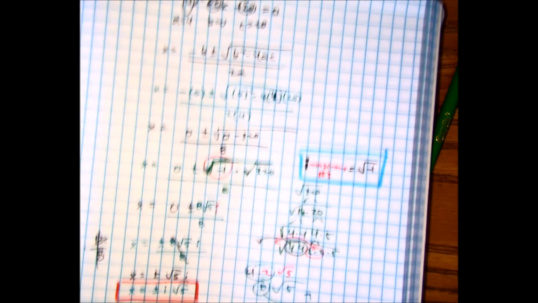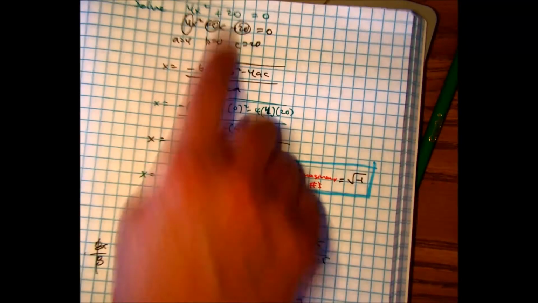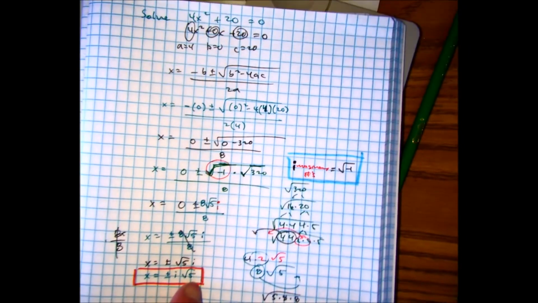So moral of the story, you can solve the quadratic equation here by using quadratic formula, but I think the most efficient method would have been using the square root method.